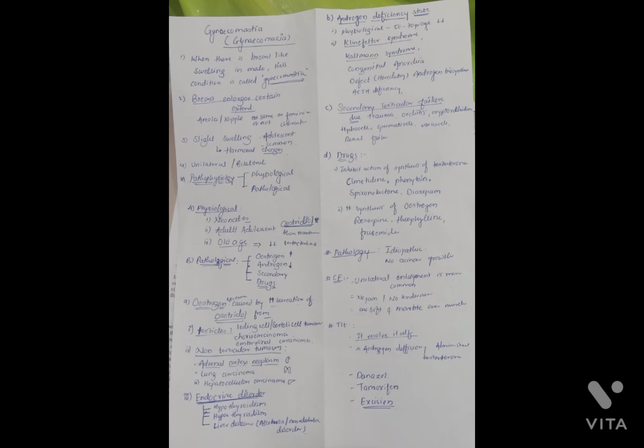Pathologically, we divide it into the following conditions. First condition is estrogen excess. Second condition, androgen deficiency. Third is secondary testicular failure, and fourth is drugs. Now, first, estrogen excess. This may result from excess secretion of estradiol from testicular growth or non-testicular growth.